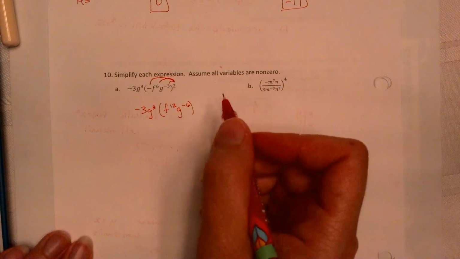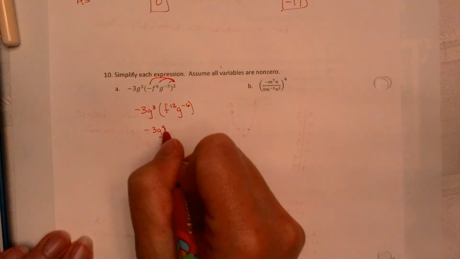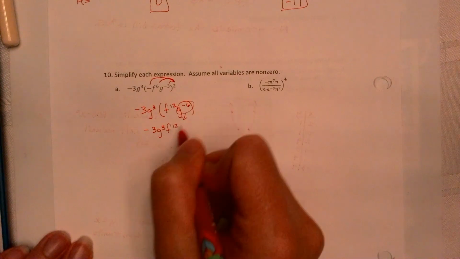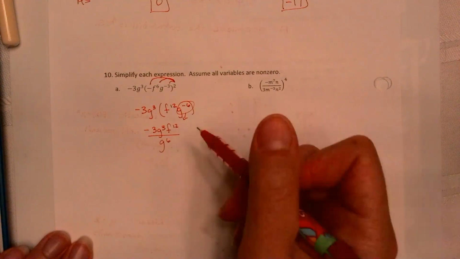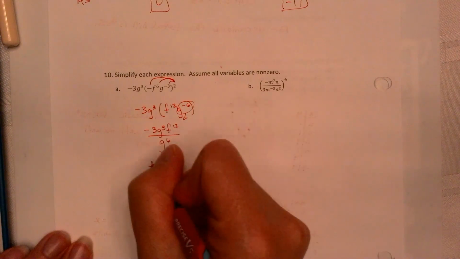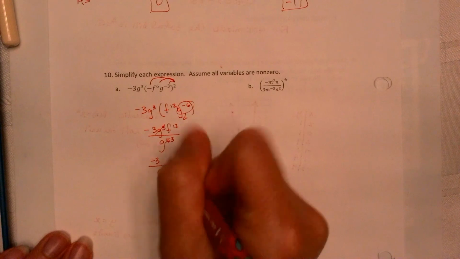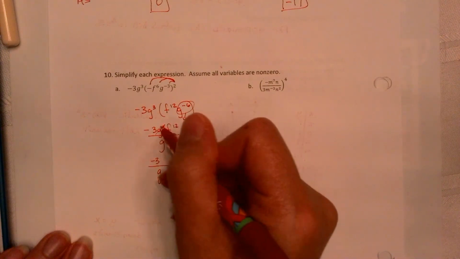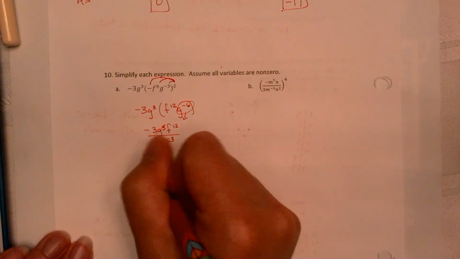Really important we know our power properties. And at this point, it's your decision what you do. Maybe you leave the -3g to the third, f to the 12th up here, and because this has a negative exponent, it pulls down and becomes g to the +6. And at this point, we want to go ahead and reduce. So I still have my -3. I would have 3 g's left in the bottom. When we either subtract, we would get a g to the -3rd that moves down, or we cancel out, have 3 left over, with f to the 12th up top.